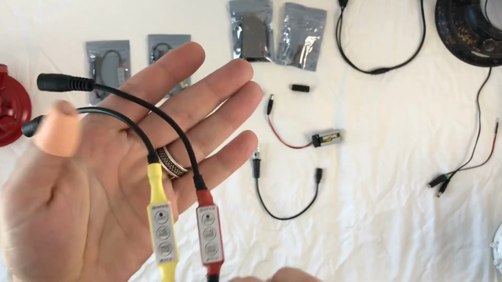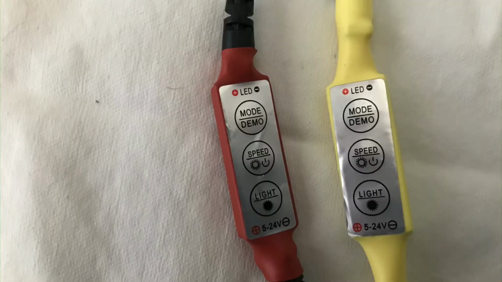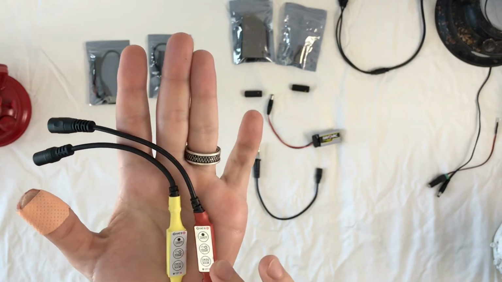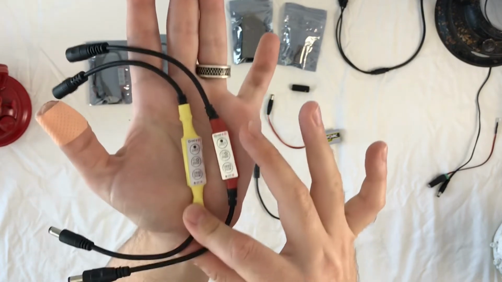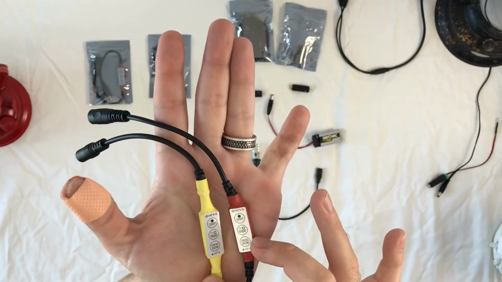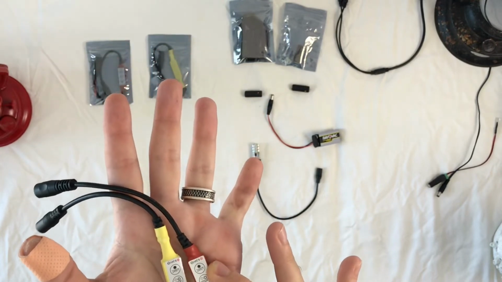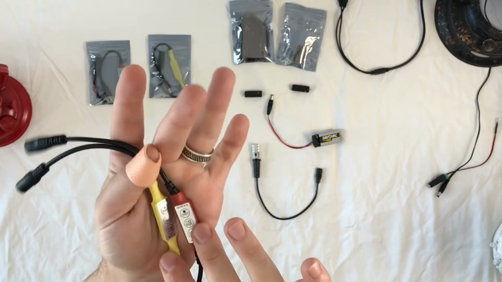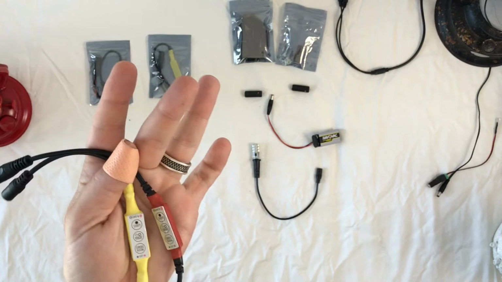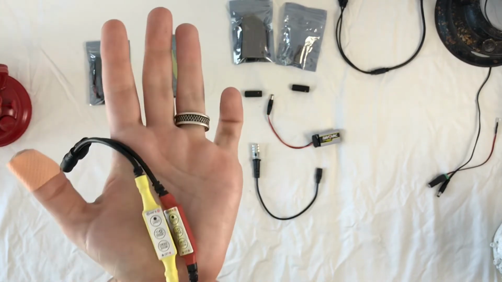You can see from these controllers, and I hope that it is actually focusing and that you can actually see, there are buttons. So there's a mode button, there's a speed button, and there is also a light button. The mode button changes between all the different dynamic settings. The speed button is fairly self-explanatory, but that actually adjusts the speed up and down of the effect that you've chosen. And the light button on the bottom actually adjusts the brightness or dimness of the effect in the dimmer setting. So each of these controllers has those buttons.